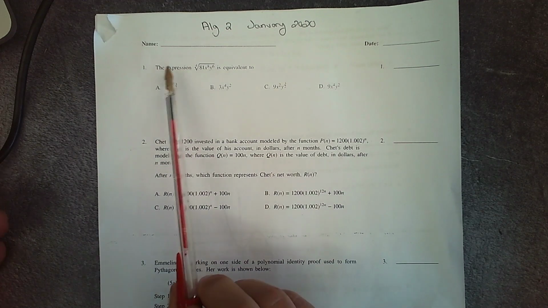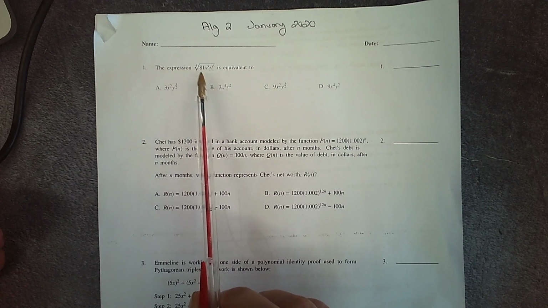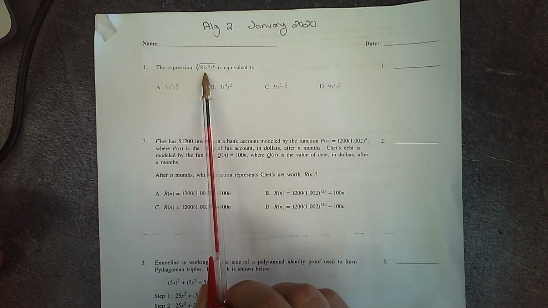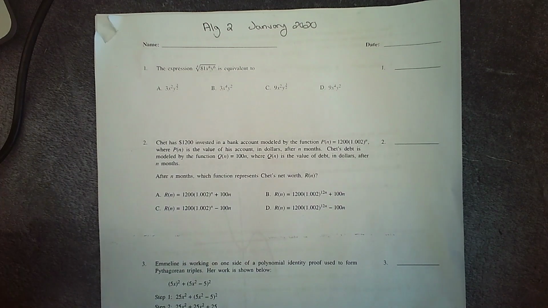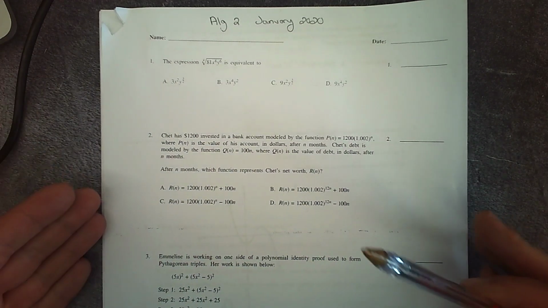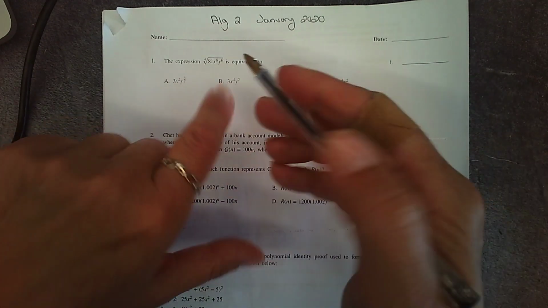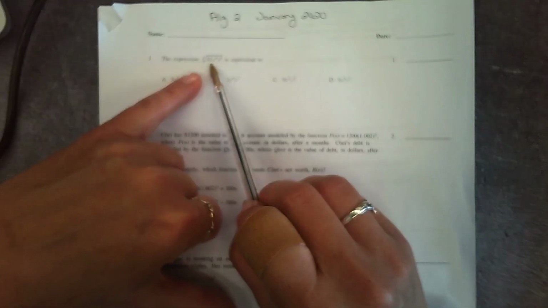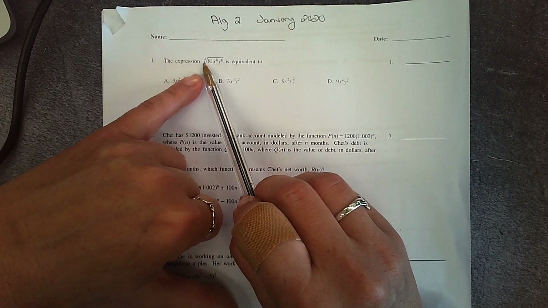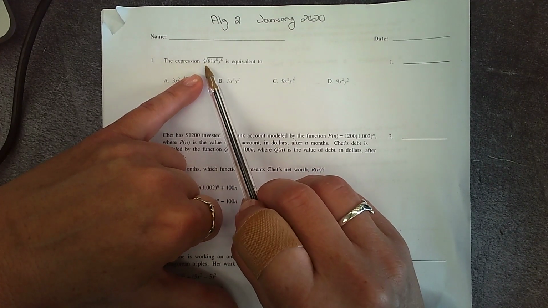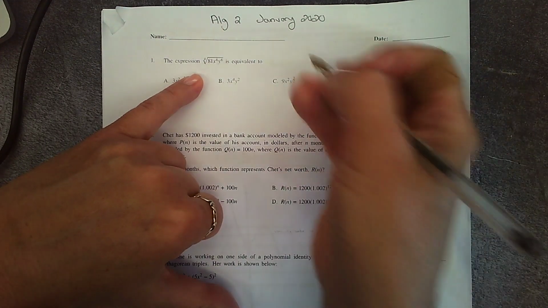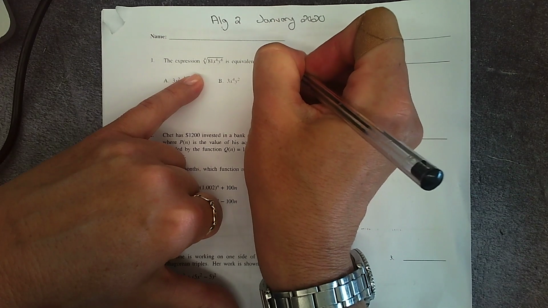Now, this is a question I can guarantee we're going to see where they want to know which of these is equivalent to this. So I'm going to do it two ways: the correct mathematical way, and the way you could check yourself, or where most of you will probably do it the other way. But let's take a look at this. Everything under the radical, we've got to get the fourth root. So I'm going to write it here, 81.